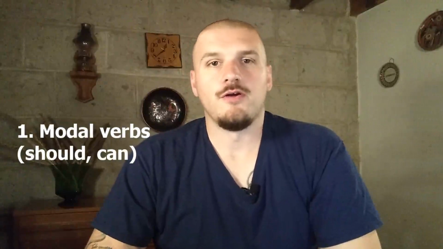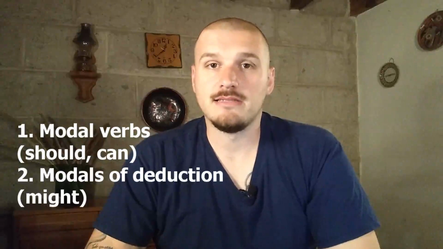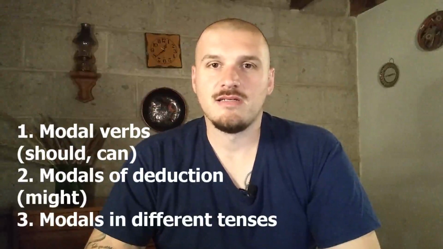Today we are learning about modal verbs, for example, should and can. We are also going to learn about modals of deduction, like might. And finally, we are going to check modals in different tenses.